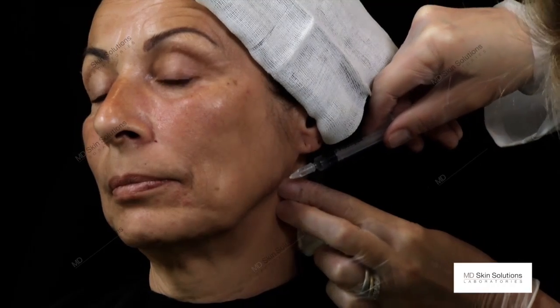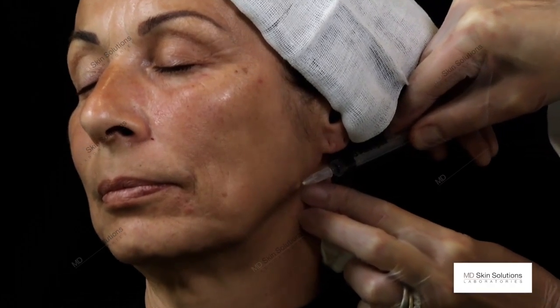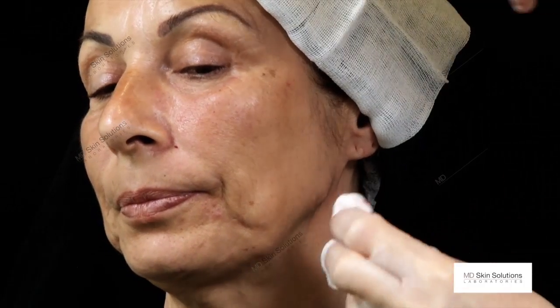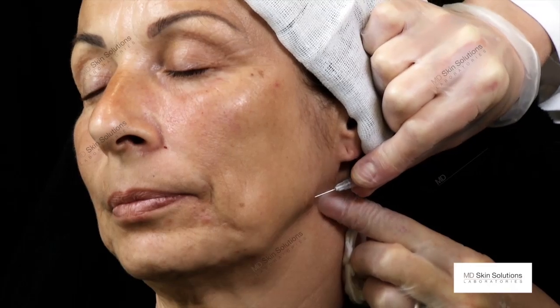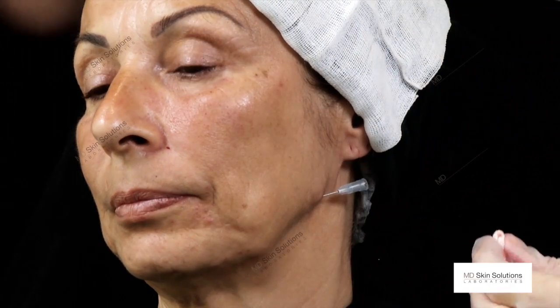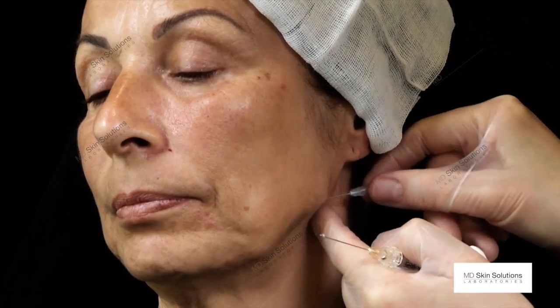Now a cannula treatment, putting a little bleb in for the entry point for the cannula, using a 23 gauge needle to do the entry point, again tunnel the way, and then I will use again the 25 gauge 1.5 inch blunt cannula.